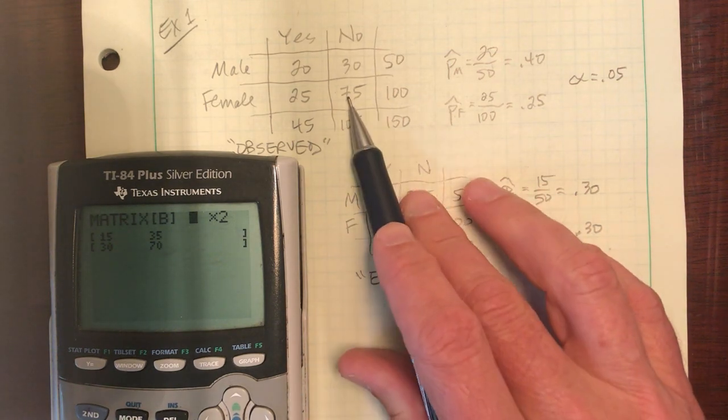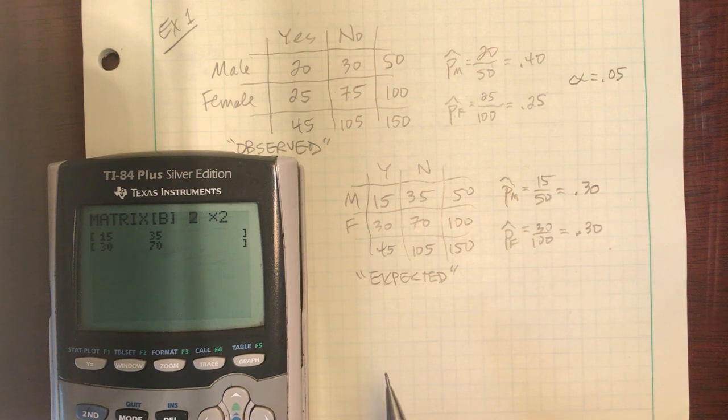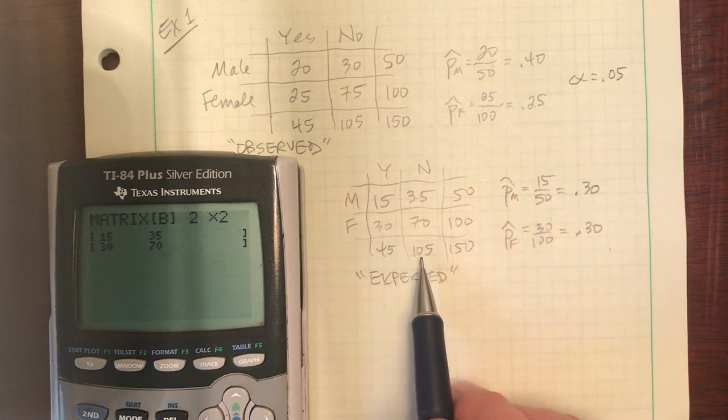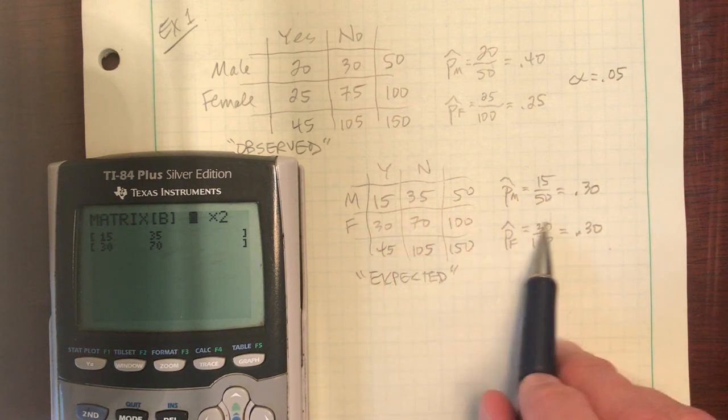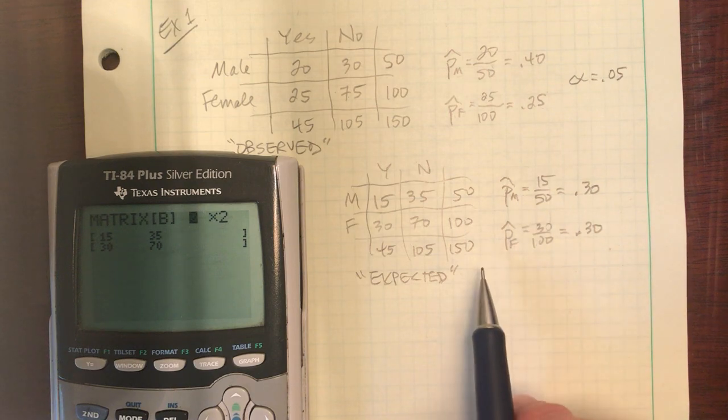And that's what we compare the observed with, the expected. The expected is like the perfect version of the null. There's no relationship between gender and answer.